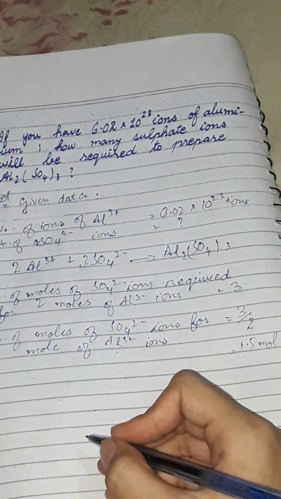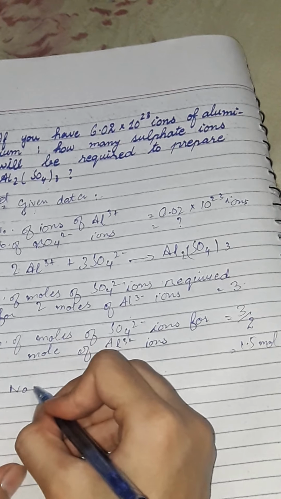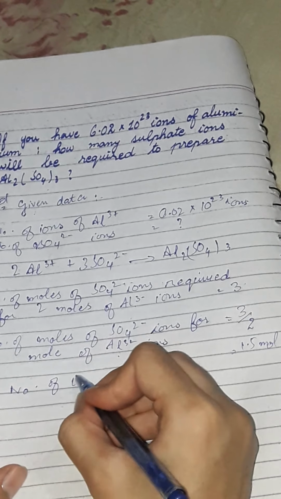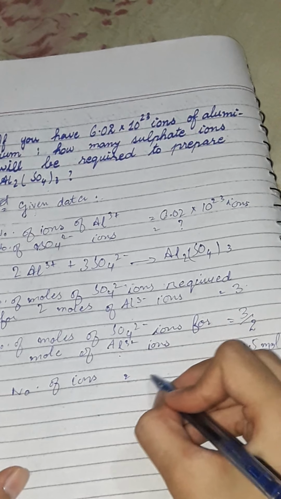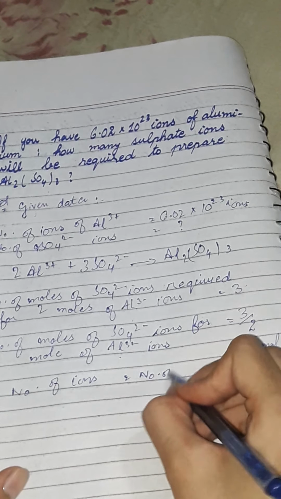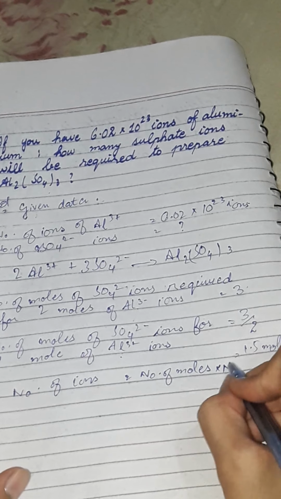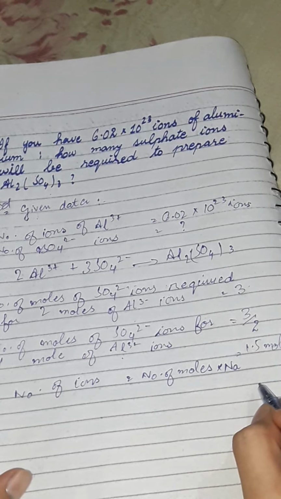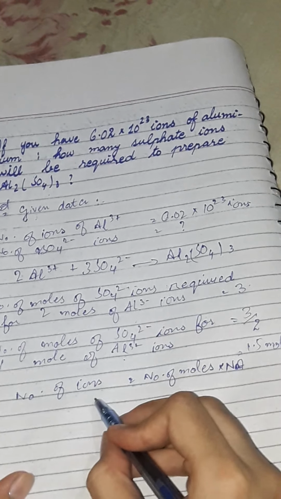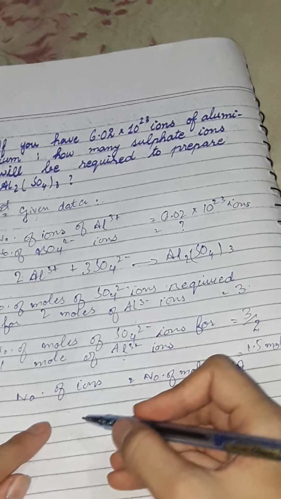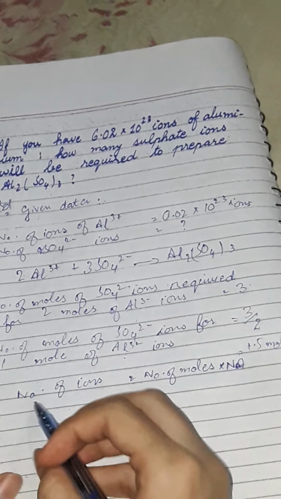Number of ions equals number of moles multiplied by Na. And we have to find number of sulfate ions.